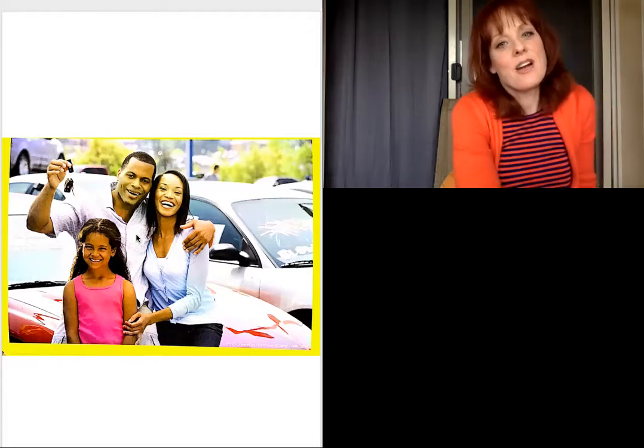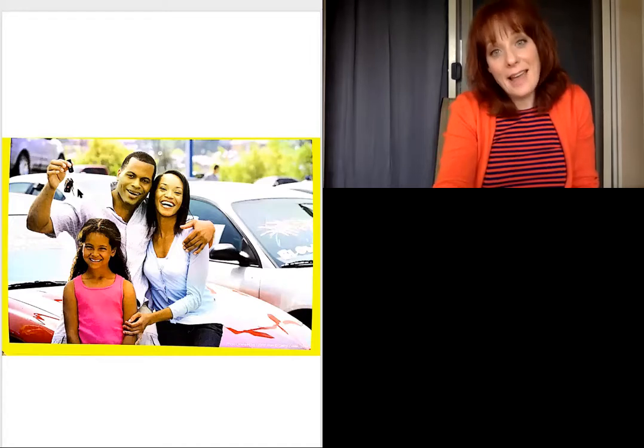The next question asks us, what person do you think is going to drive and why? Well, a subtle cue that I have here is that the dad is holding the keys. So I'm going to make an educated guess that he's the one that's going to be driving the car.